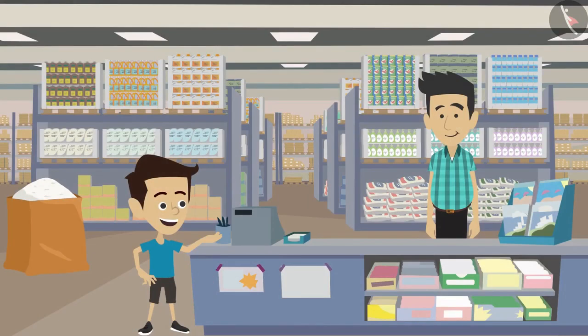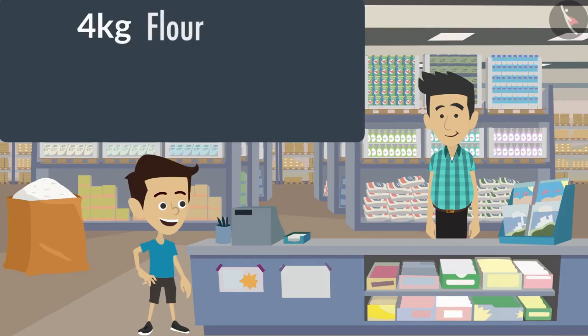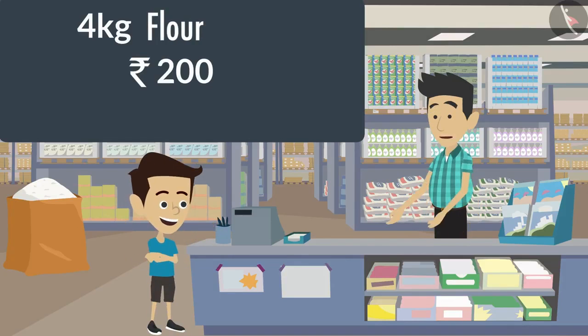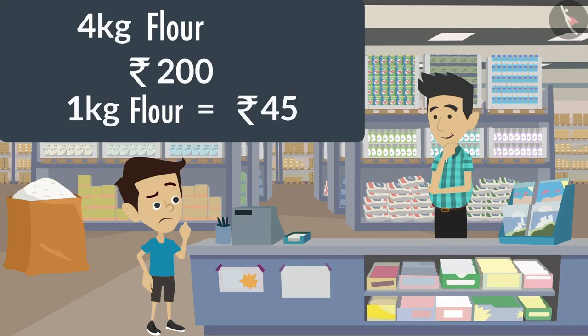Shyam stopped at a grocery store while coming back home. His mother had told him to buy 4 kgs of flour, for which she gave him 200 rupees. Shopkeeper told him that the cost of 1 kg of flour is 45 rupees. Shyam wasn't sure if the money he had would be enough.